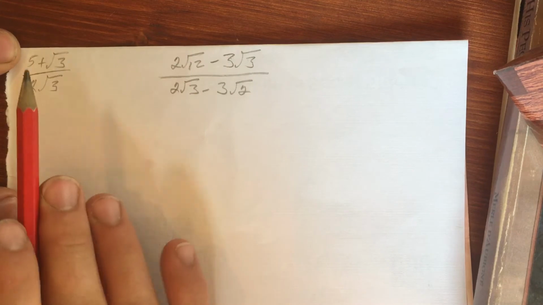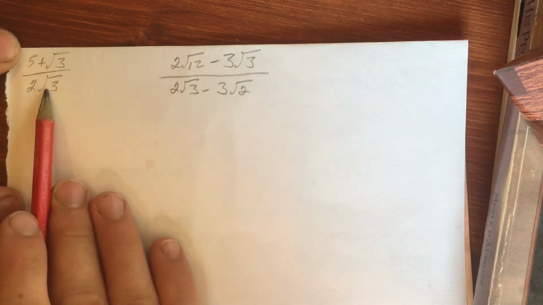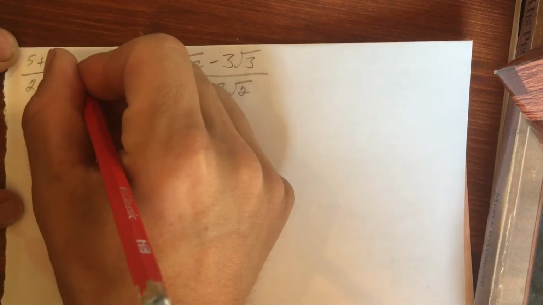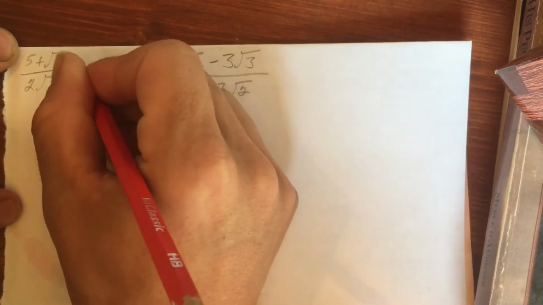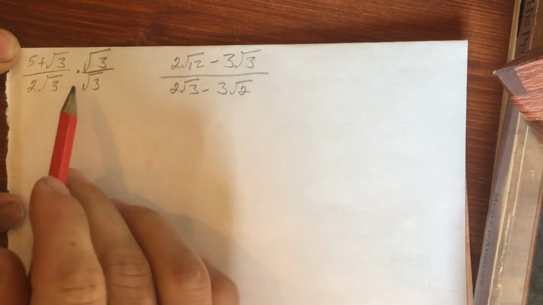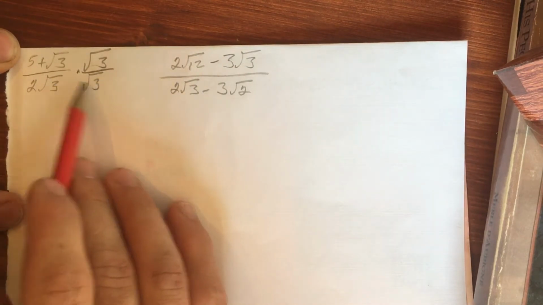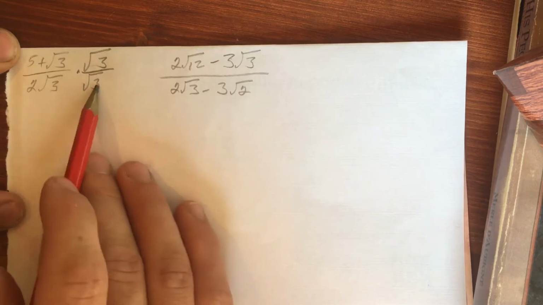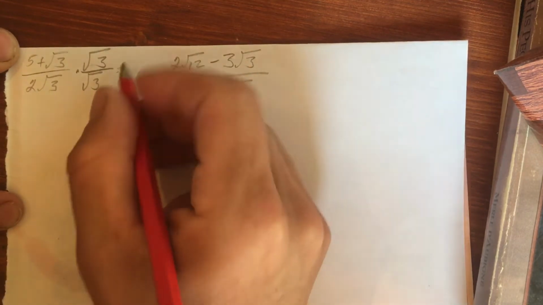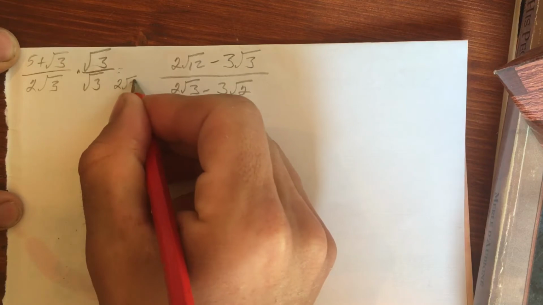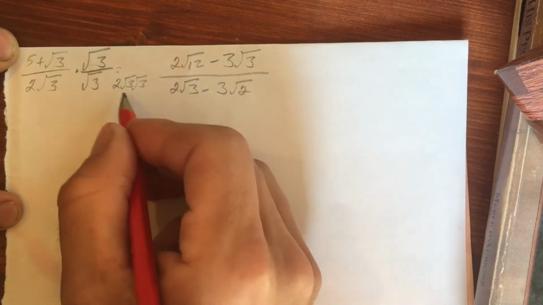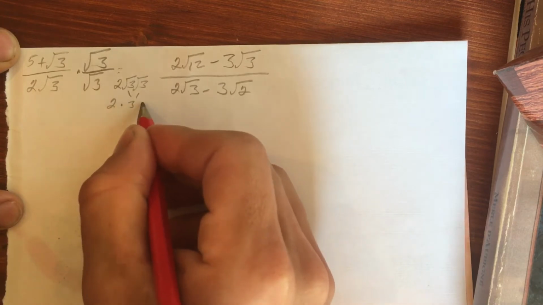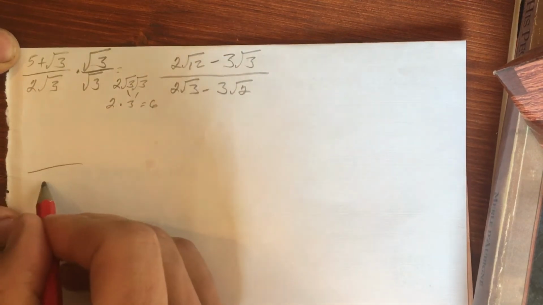This means this is super simple. How do we get rid of the square root of 3 in the denominator? Let's multiply the whole thing by the square root of 3. So let's multiply this guy by the square root of 3 over the square root of 3. Now, when we multiply the square root of 3 times the square root of 3, it equals 3. So 2 times 3, I'm just going to show it longhand, equals 6. So on the bottom, we're going to have 6.